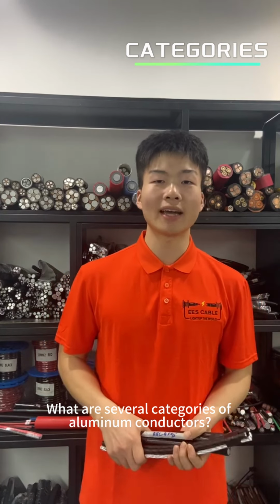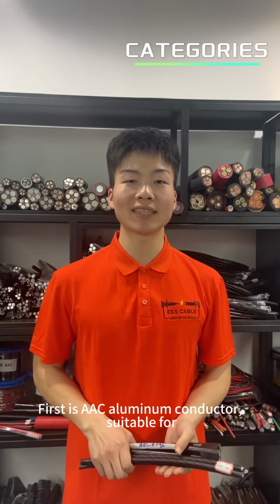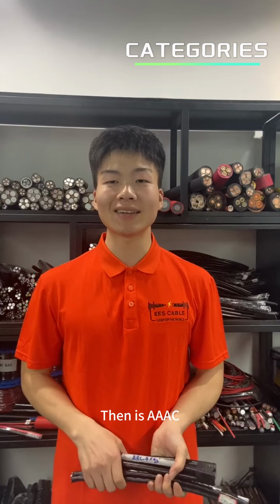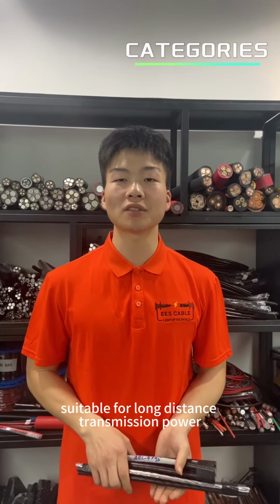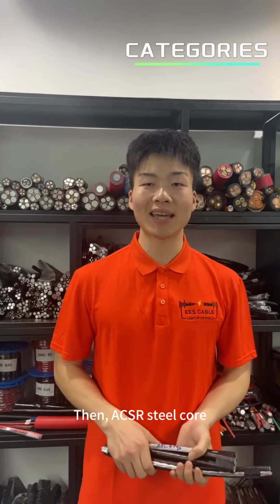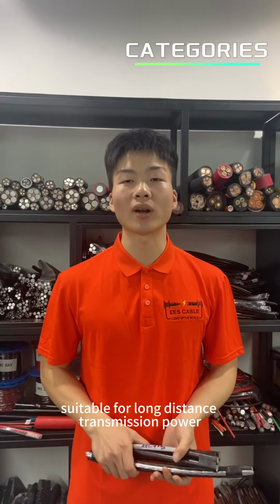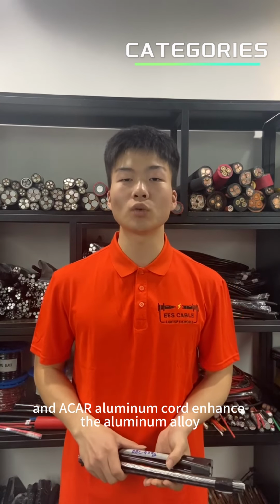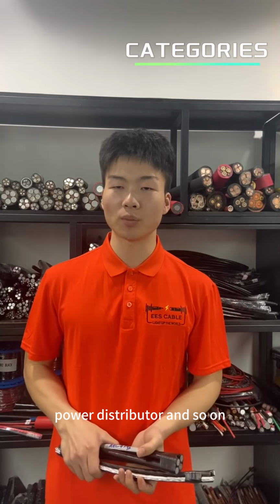What are the several categories of aluminum conductors? First is AAC, aluminum conductor, suitable for distance transmission power. Then is AAAC, aluminum alloy conductor, suitable for long distance transmission power. Then ACSR, steel core, suitable for long distance transmission power. And ACAR, aluminum core, enhanced aluminum alloy, suitable for primary and secondary power distributor and so on.